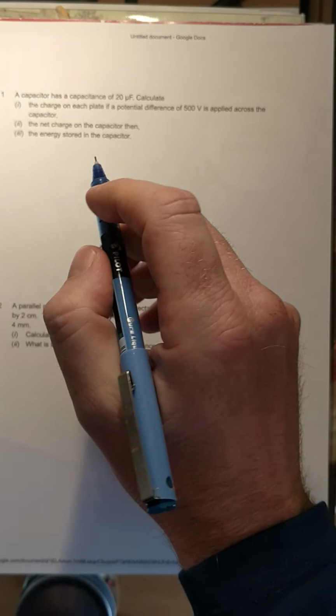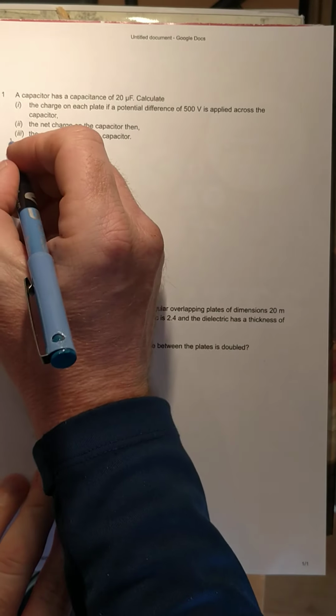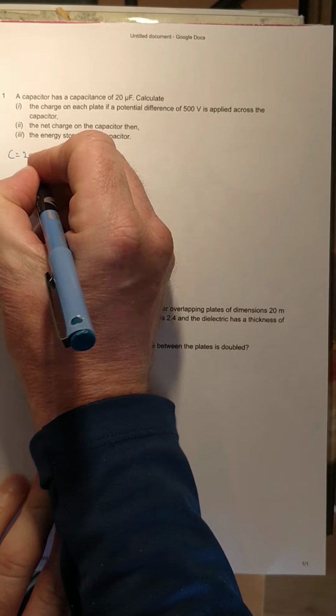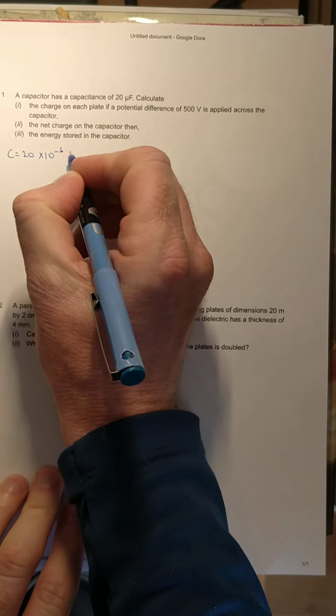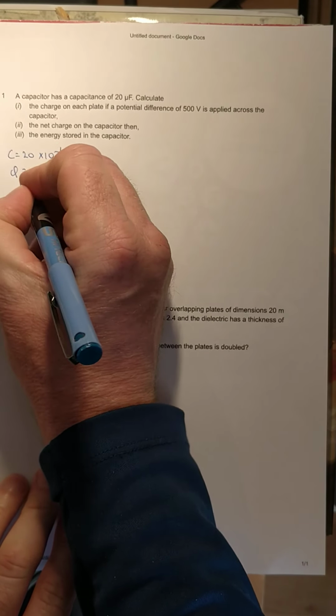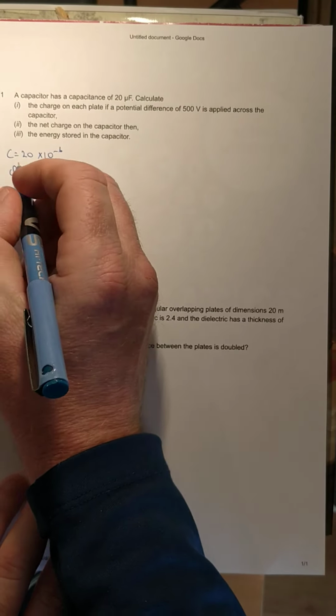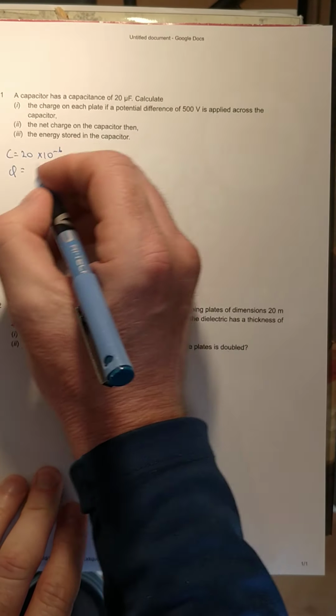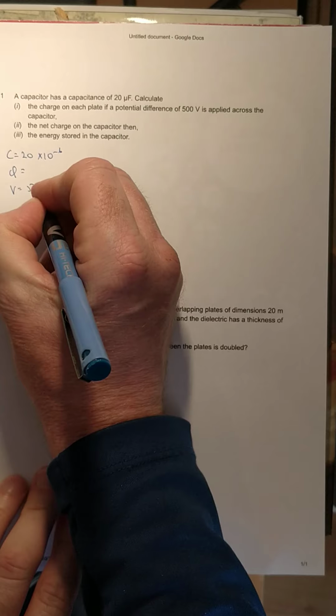Capacitance. So the first one, capacitance of 20 microfarads. So capacitance 20 by 10 to the minus 6. Calculate the charge on each plate. So the charge, Q, is the charge on each plate. Okay, so that's Q, potential difference of 500.